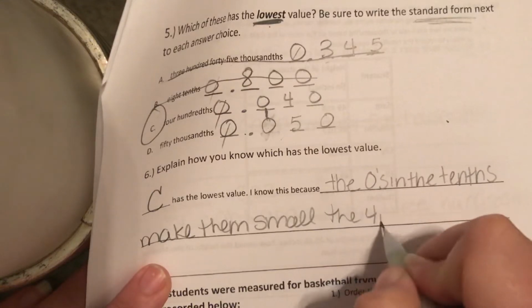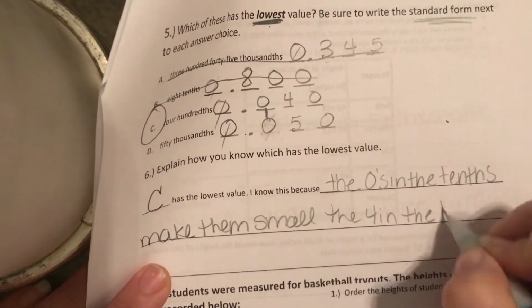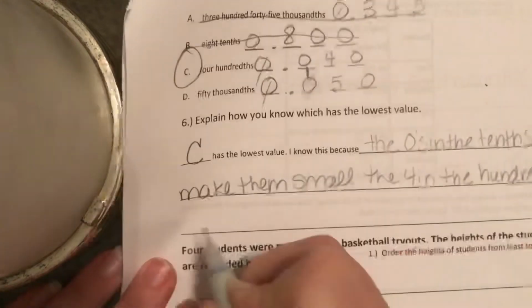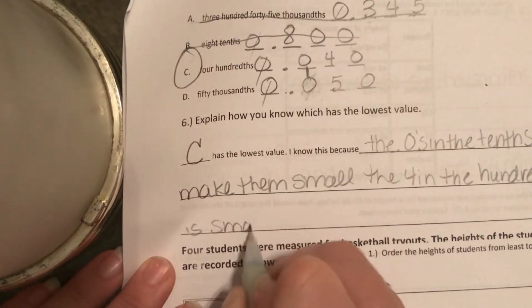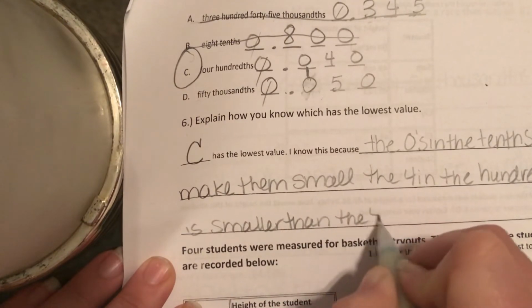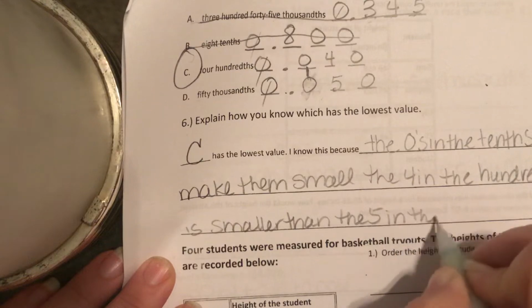The 4 in the hundredths is smaller than the 5 in the hundredths.